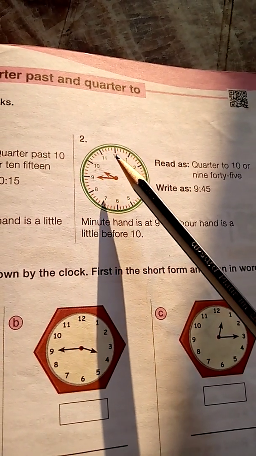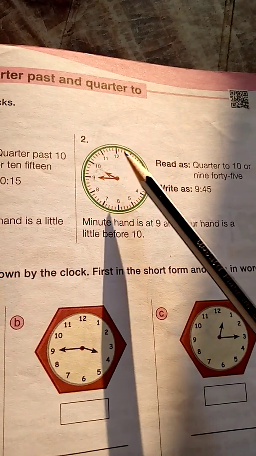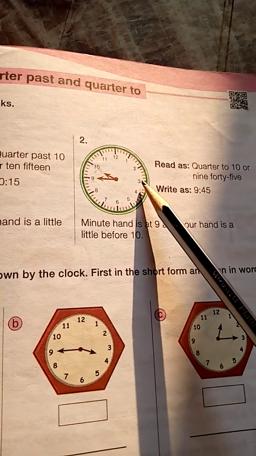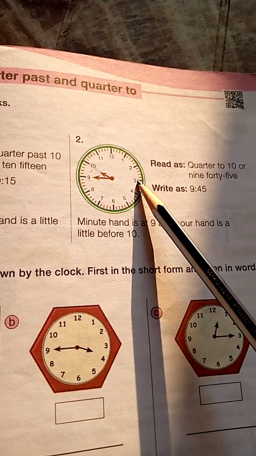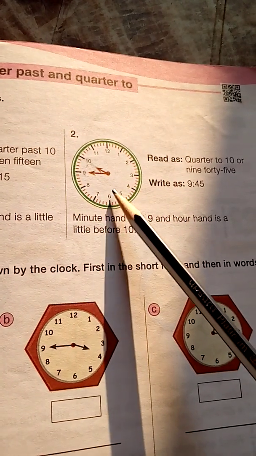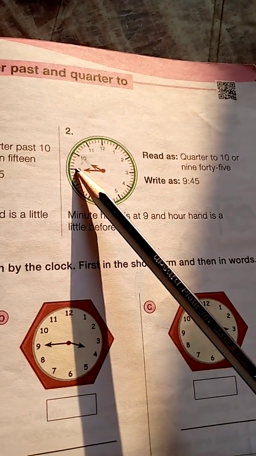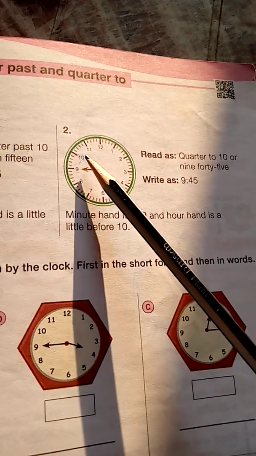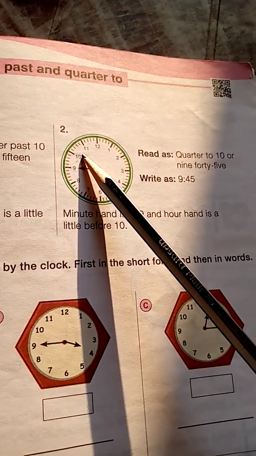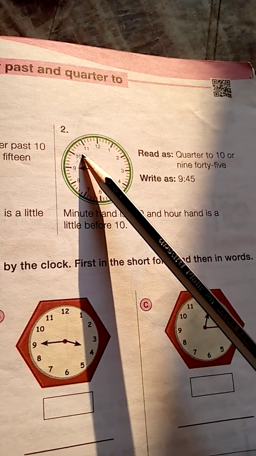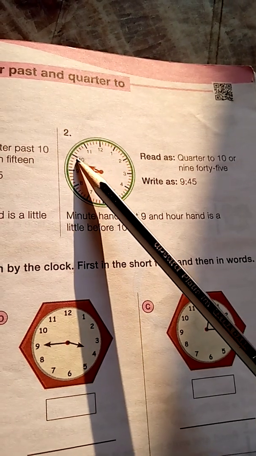Here I'm repeating the sums here, children. This is o'clock. This is quarter past. This is half past. This is quarter to. Quarter to, what happens? You have to write the first number, the biggest number. If you want to write it in quarter to, you have to write the bigger one.